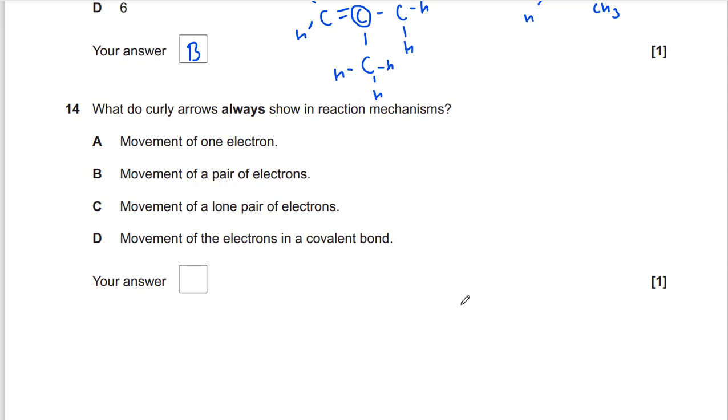Moving on then, number 14. This is a question that should take you literally 5 seconds to answer. What do curly arrows always show in reaction mechanisms? So, basically if I draw an arrow, what does it represent? So this is simply the movement of a pair of electrons. It is your standard definition. Okay, it's not the movement of one electron. That's definitely not. That would be a half arrow, but we don't do that at A level.